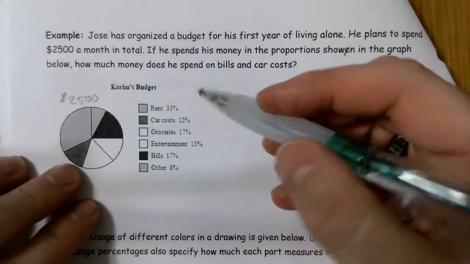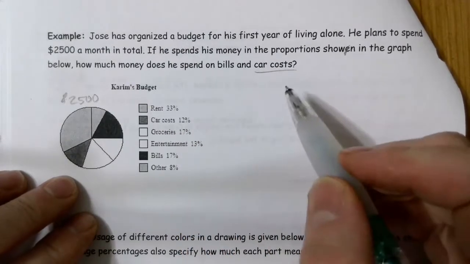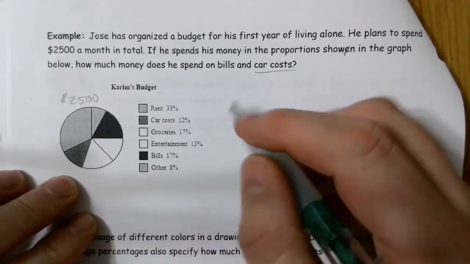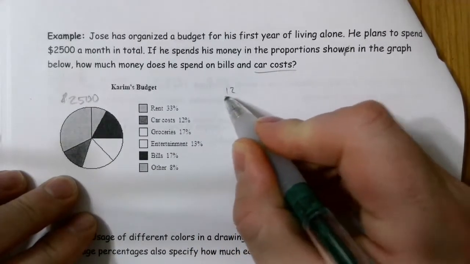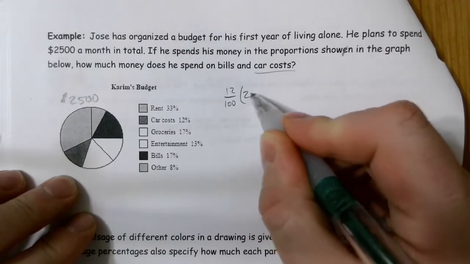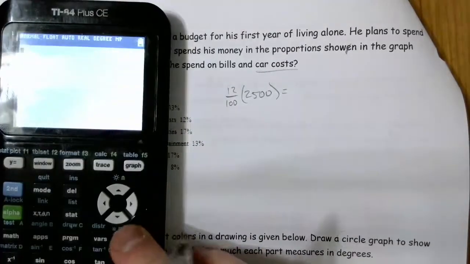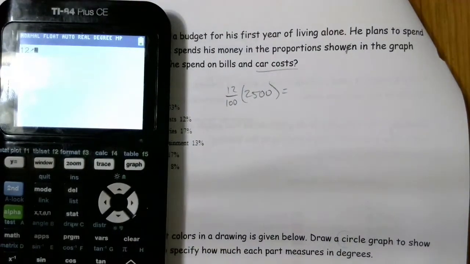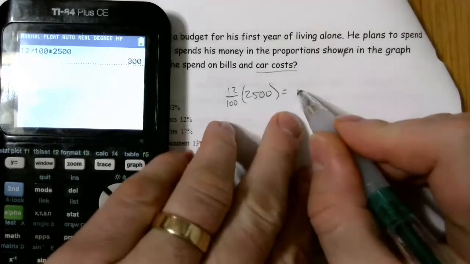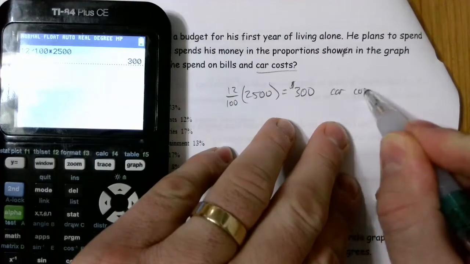The size of each of those segments represents the percentage or proportion of the whole that he's dedicating to those costs. So let's take a look at car costs, because that's one of the things we're looking for. That's this thing right here. That's 12%. So we know that he's putting 12% to car costs. So 12 over 100 multiplied by $2,500. Let's figure out how much he's putting towards car costs. So it looks like he's putting $300 to car costs.